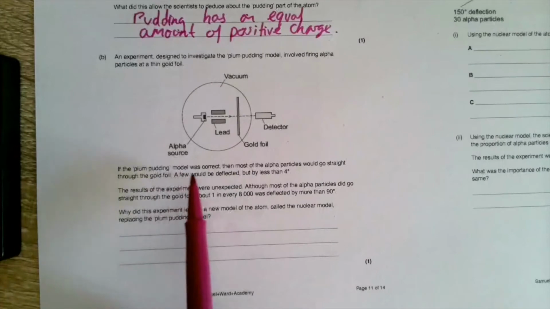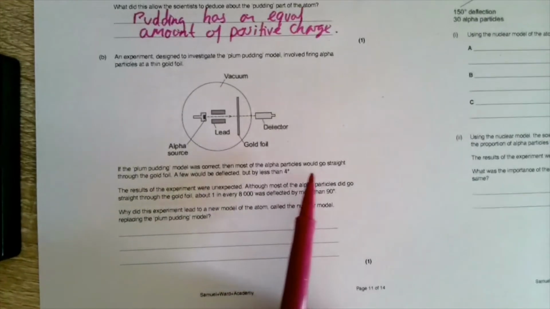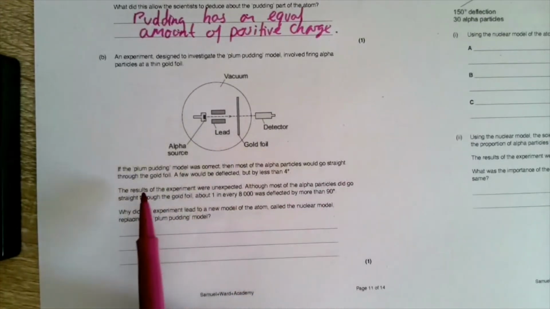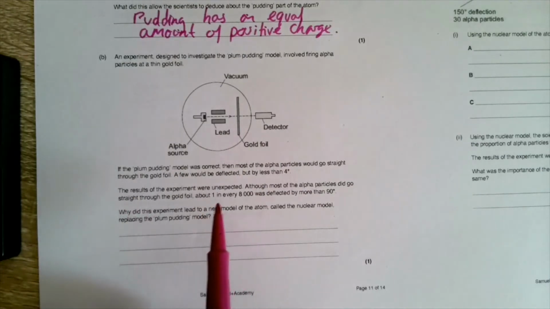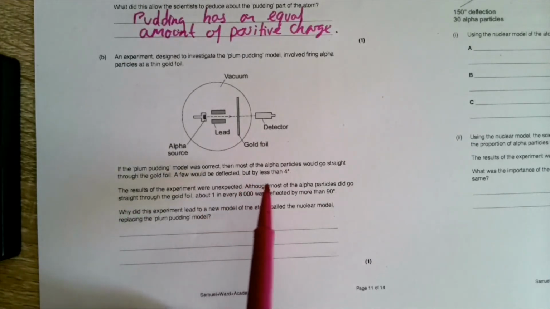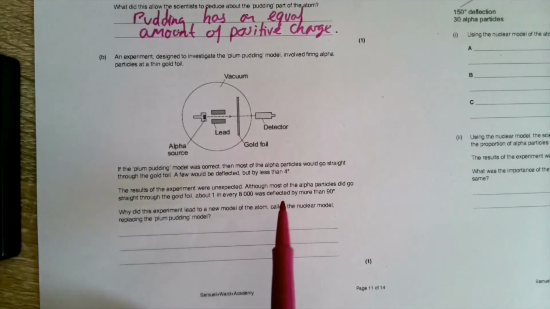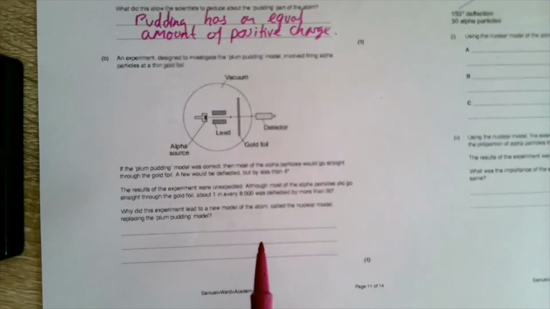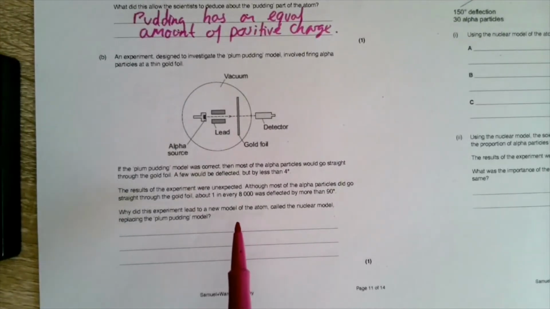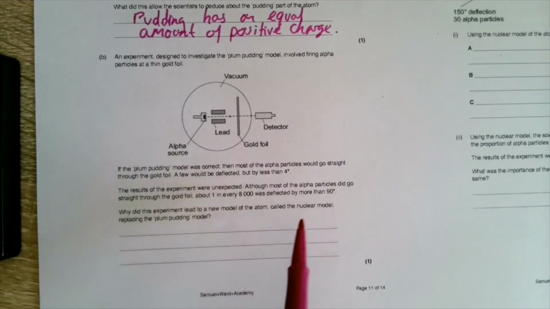If the plum pudding model was correct, then most of the alpha particles would go straight through the gold foil. A few would be deflected, but by less than 4 degrees. The results of the experiment were unexpected. Although most of the alpha particles did go straight through the gold foil, about 1 in every 8,000 was deflected by more than 90 degrees.